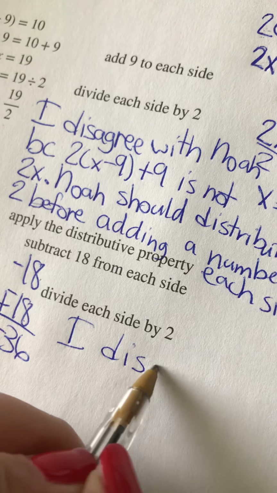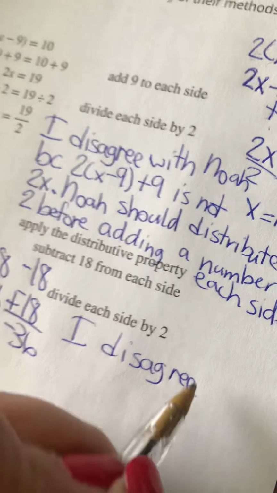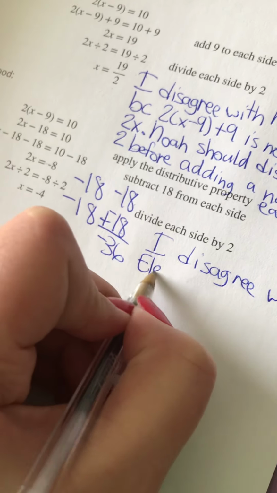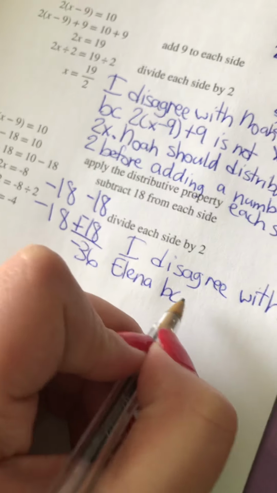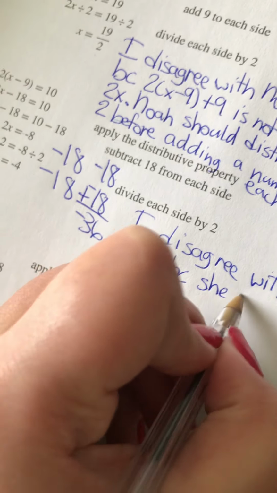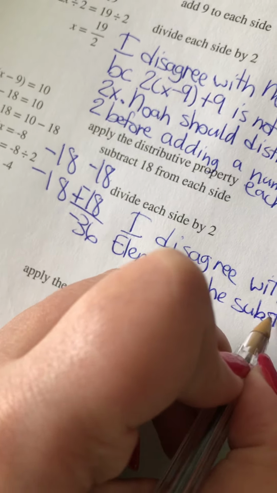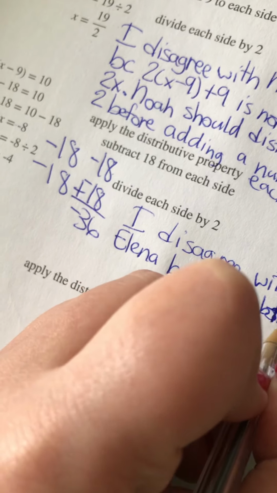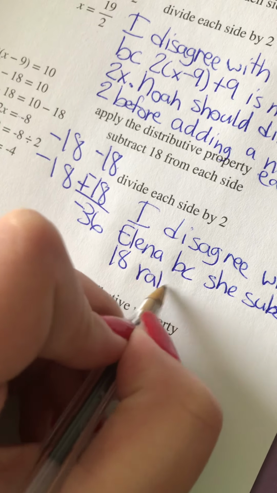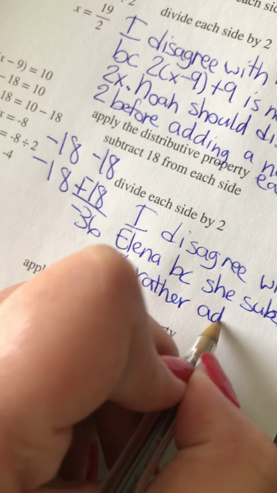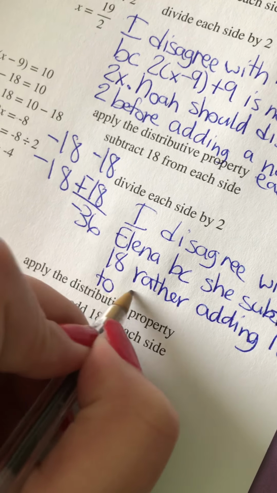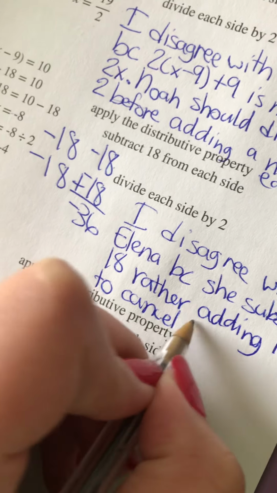So I disagree with Elena because she subtracted 18 rather than adding 18 to cancel it out.